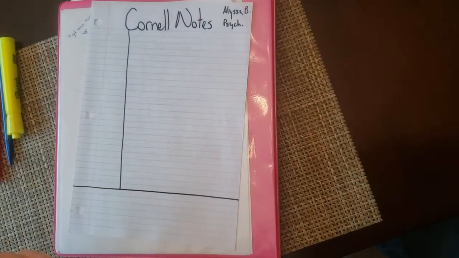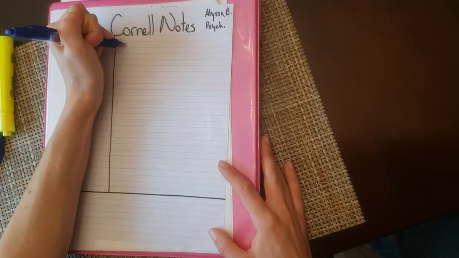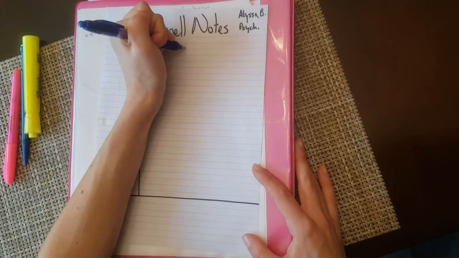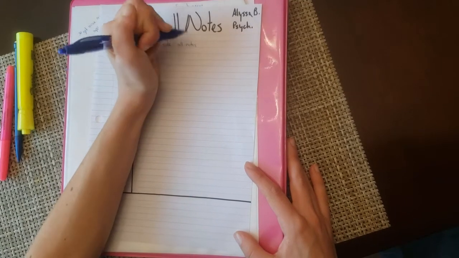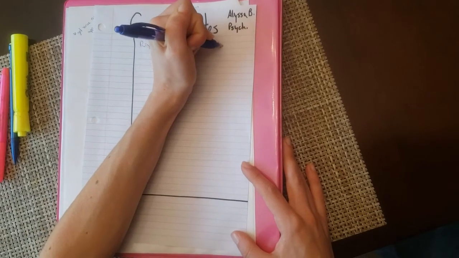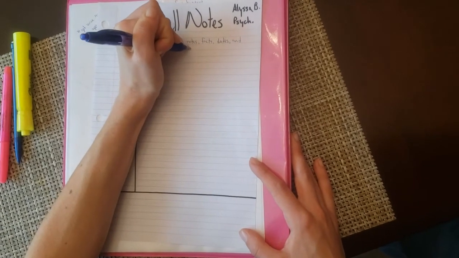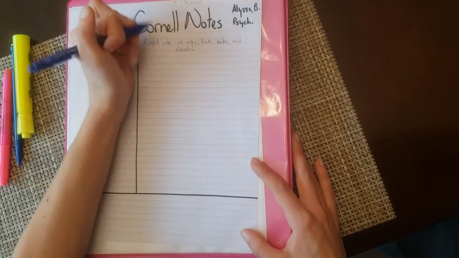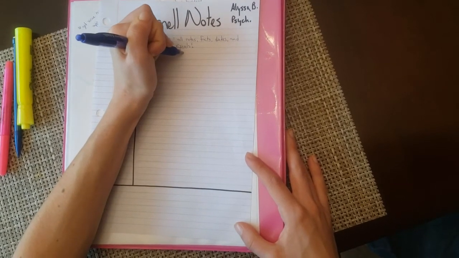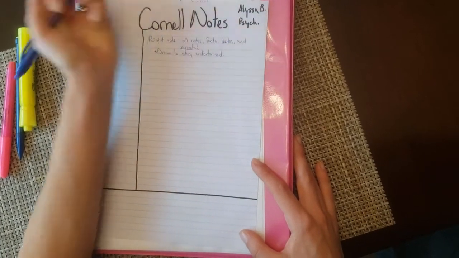We are going to start in the big right-hand box. This is where you will take all of your notes throughout the lecture. Your notes consist of anything like names, dates, important vocabulary definitions, anything that you would normally write down or that the teacher would tell you to write down. Something important with Cornell notes is that visuals are also used, which is awesome to keep your attention. Again, this is done throughout the lecture, so you should be taking notes as you are watching the PowerPoint or the video that your teacher is giving you.